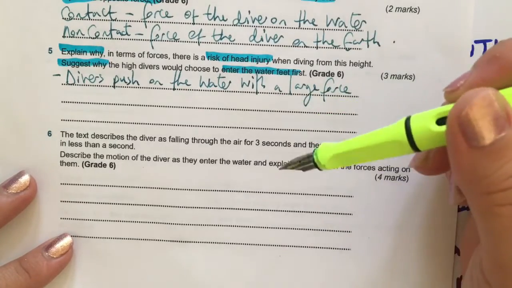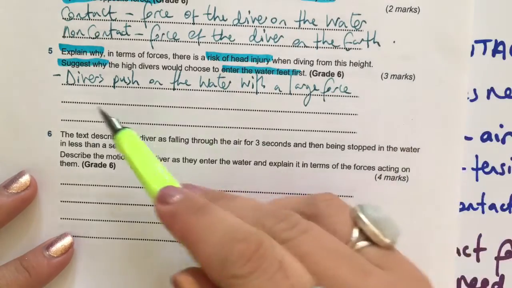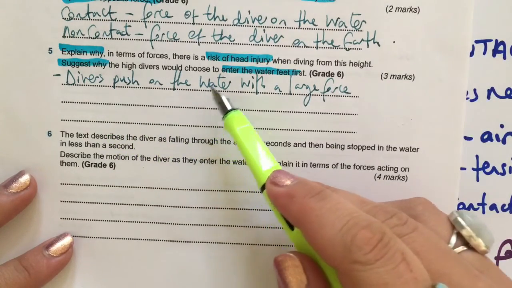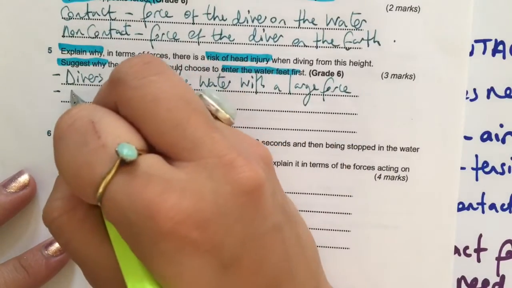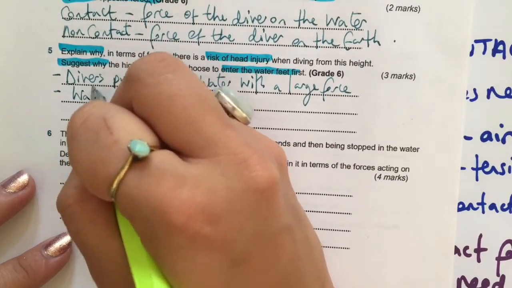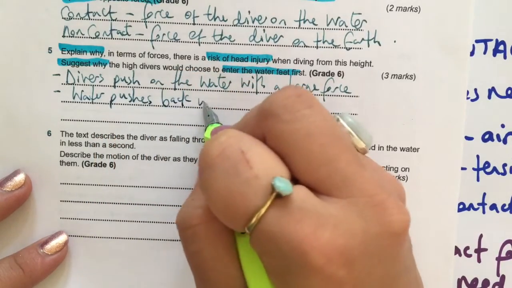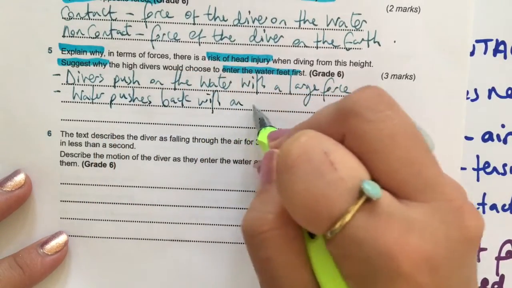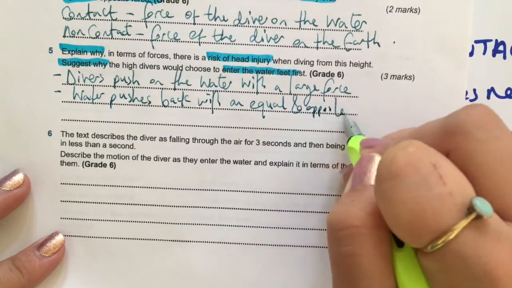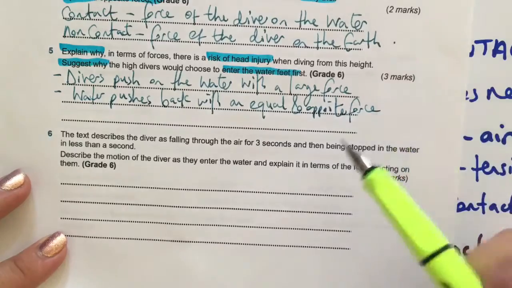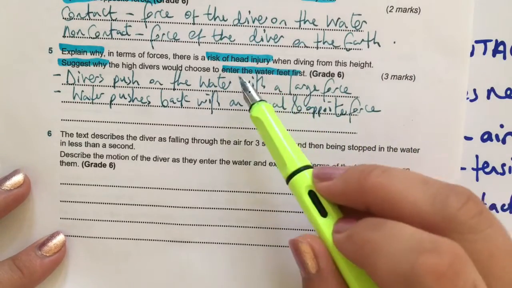And remembering what we talked about earlier, for every force there is an equal and opposite force. So if they're pushing on the water with a lot of force, the water is going to push on them with the same amount of force. So the water pushes back with an equal and opposite force. So if they went in head first, then their head would be taking that huge force to start off with.